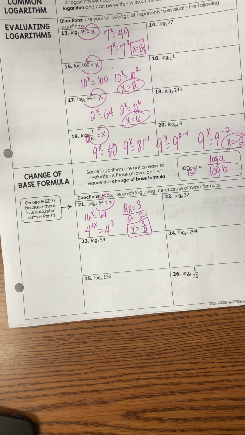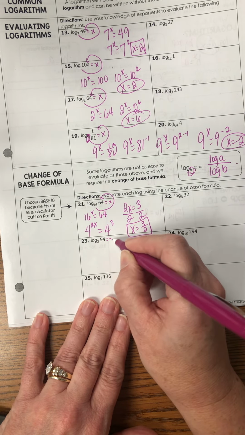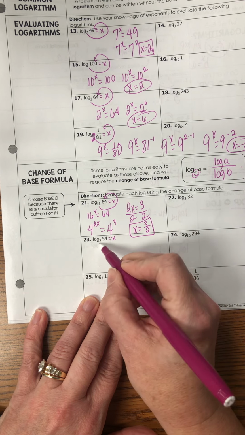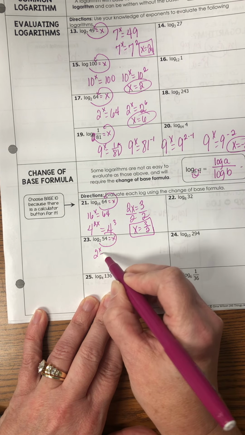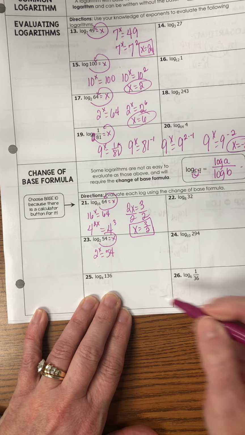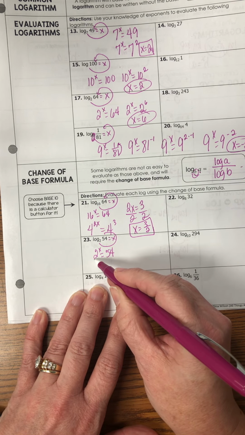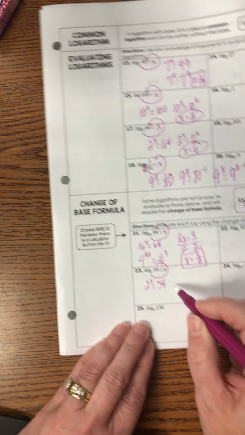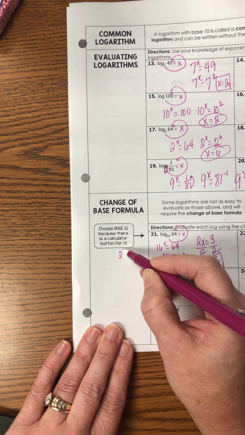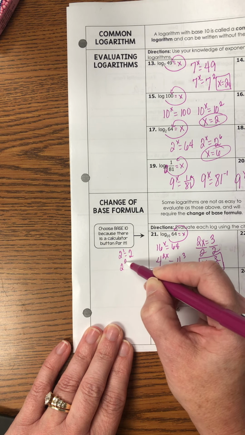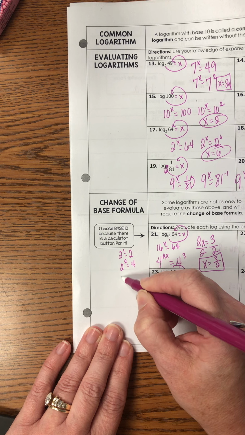But sometimes that's not going to be feasible, like number 23. We have 2 to the x equals 54. So the only base I could possibly use is base 2. But as I go through my base 2's, I'm looking for 54.